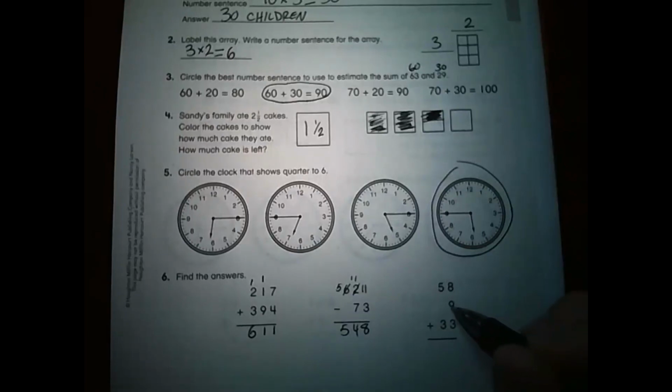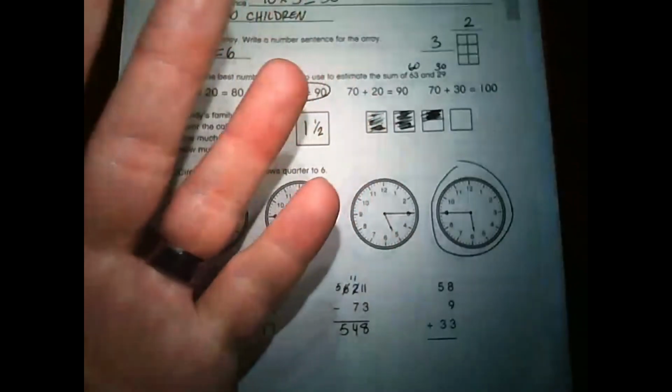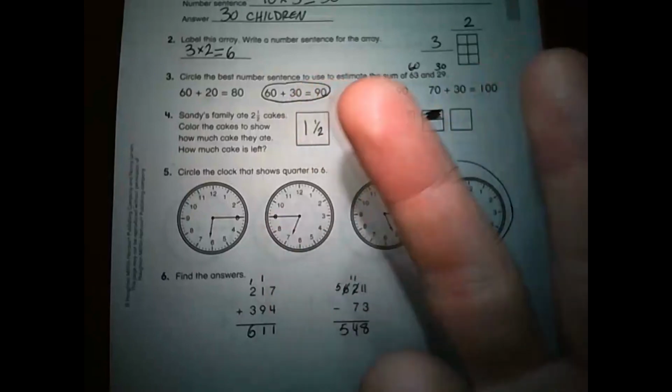If you need to, go ahead and plug the 9 in your head and count using the 8. So move up 8 spots. So we're at 9, 10, 11, 12, 13, 14, 15, 16, 17. So 9 plus 8 is 17.